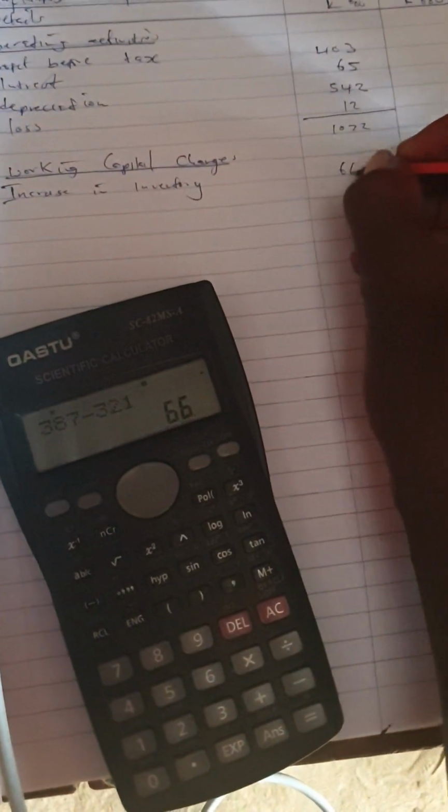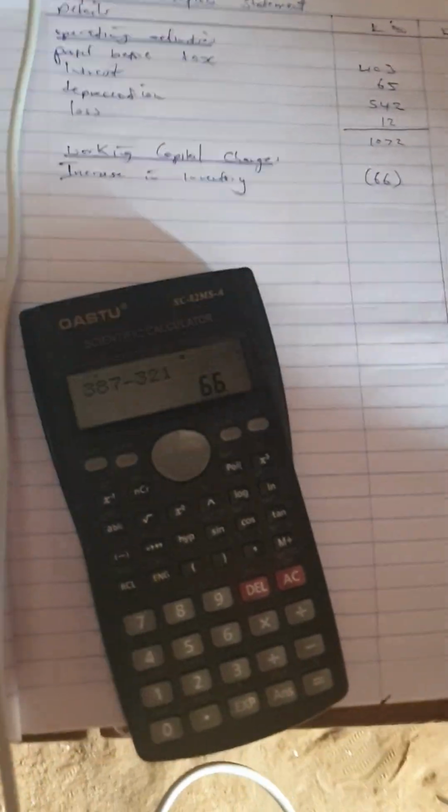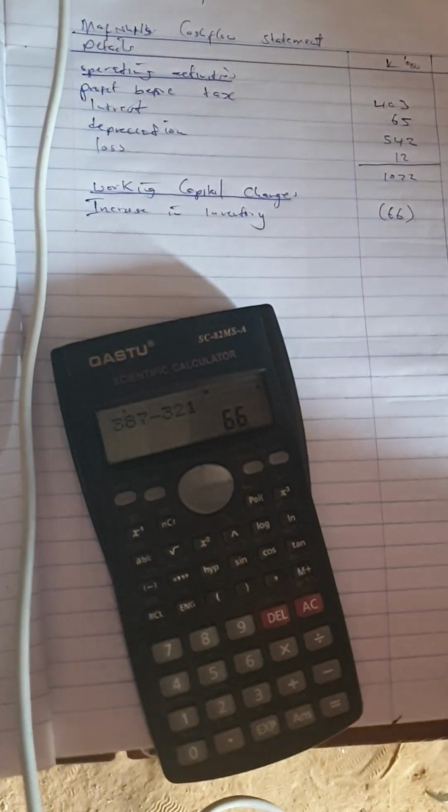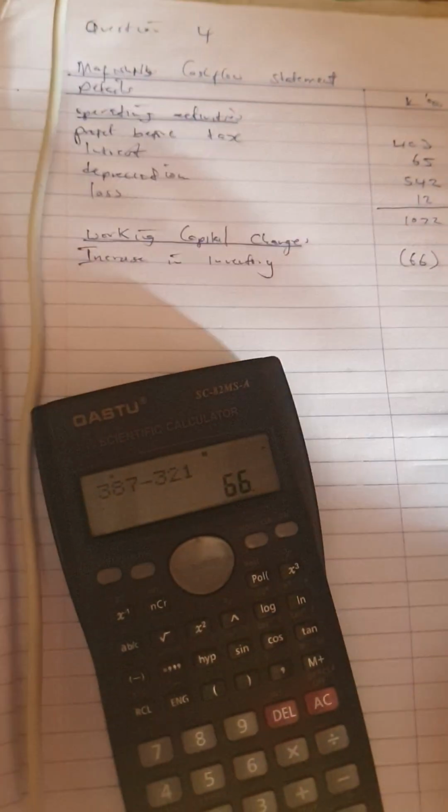Inventory is the amount of money that is available in the shop, that is the goods that are not yet sold in the business, the stock. If the inventory was 321 at start and at the end it is 387, they went to buy more inventory, which means cash went out. That is an outflow. No wonder I've put it in brackets.